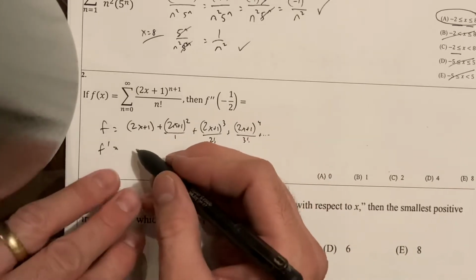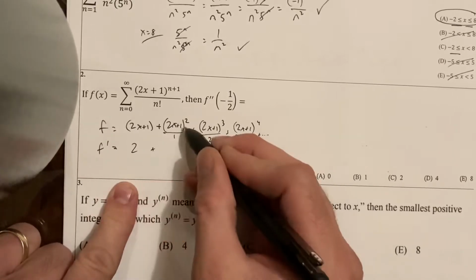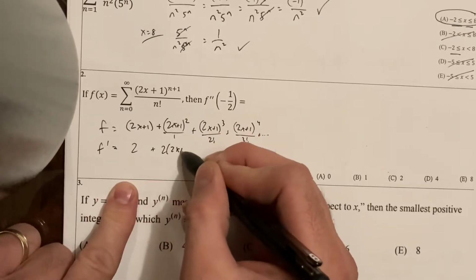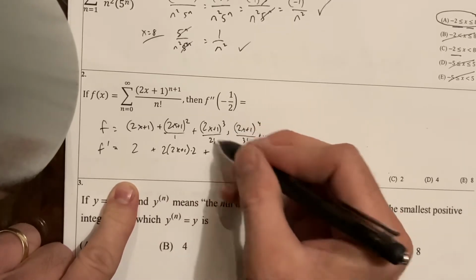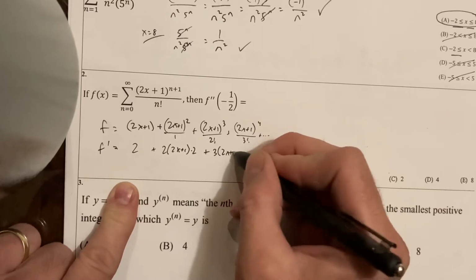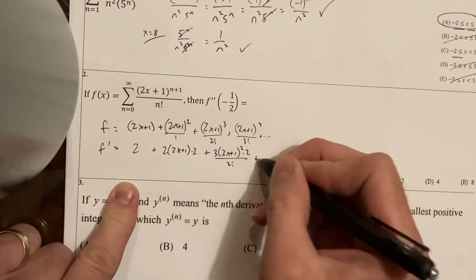My first derivative is 2 plus 2x plus 1 to the first times 2, then 3 times 2x plus 1 squared times 2 over 2 bang.